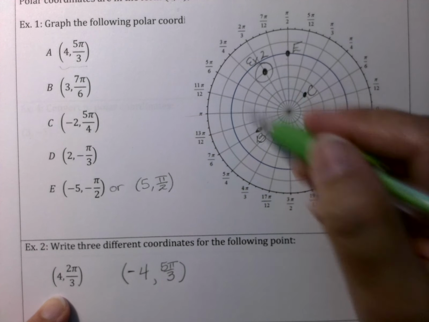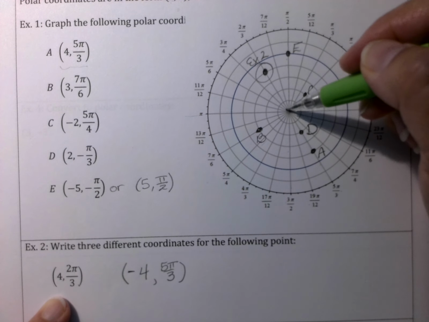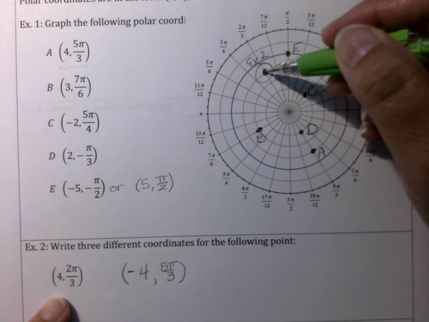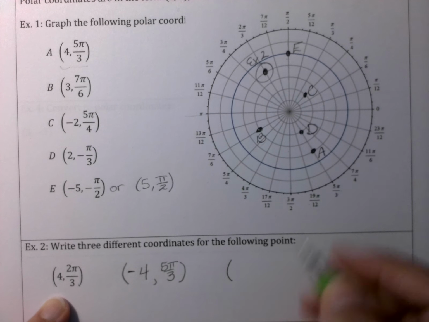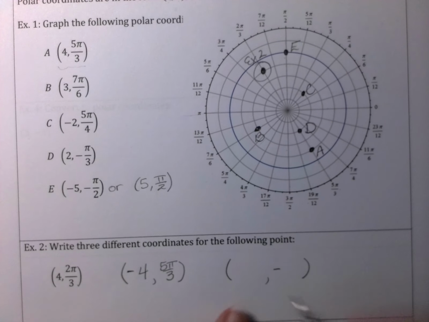So again, if I went to 5 pi over 3, which is this spoke, and then plotted a negative radius, that would take me from quadrant 4 to the opposite quadrant, quadrant 2, and I would end up at the same point. Now, what if we wanted to have a negative angle? Well, my radius is still going to be 4.